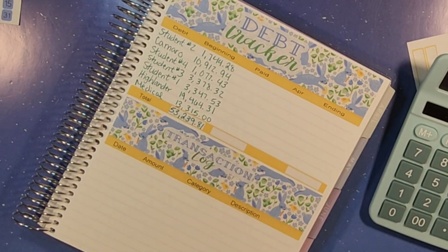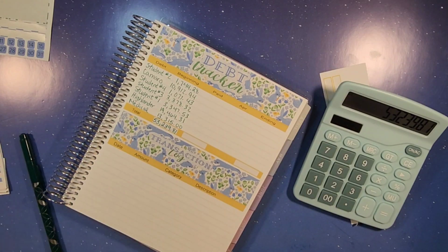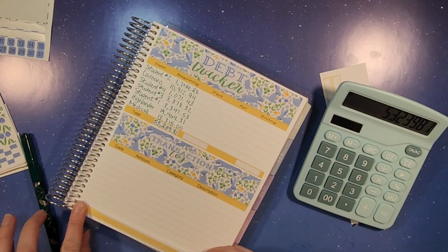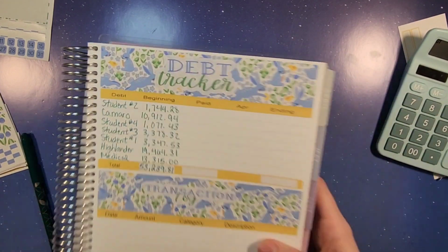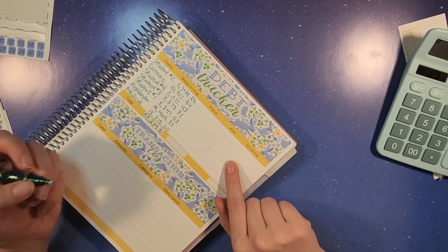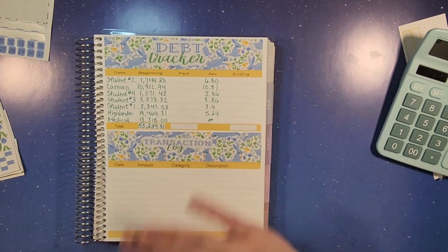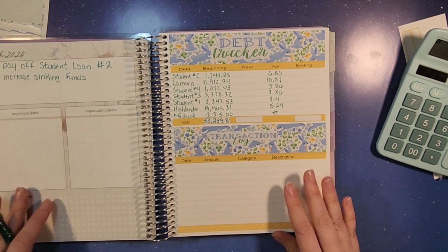But this month we will also have our extra payments from our refund. So we're going to throw this one down here at the bottom. All right, so that is what our debt tracker will look like. I am going to write the interest rates in over here, just right there. Okay, so that is our debt tracker page fully set up and it is ready to go.